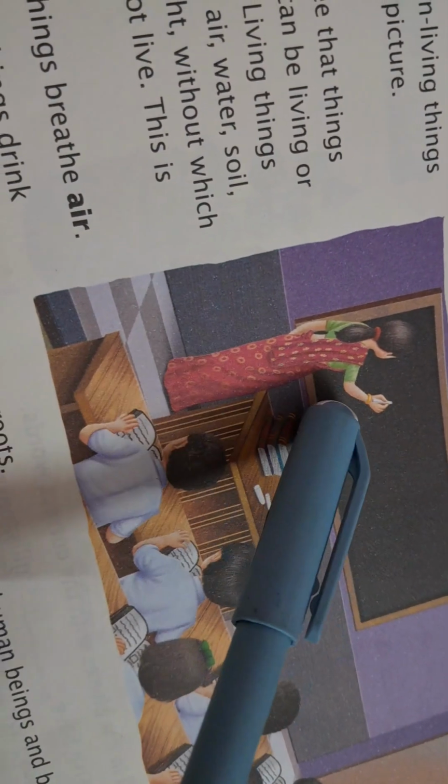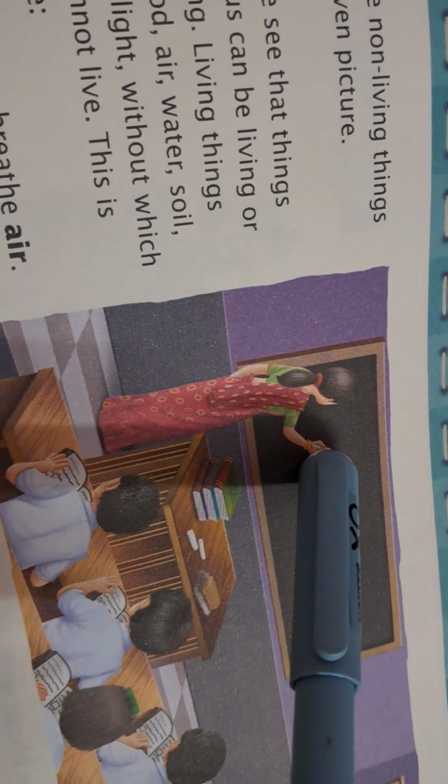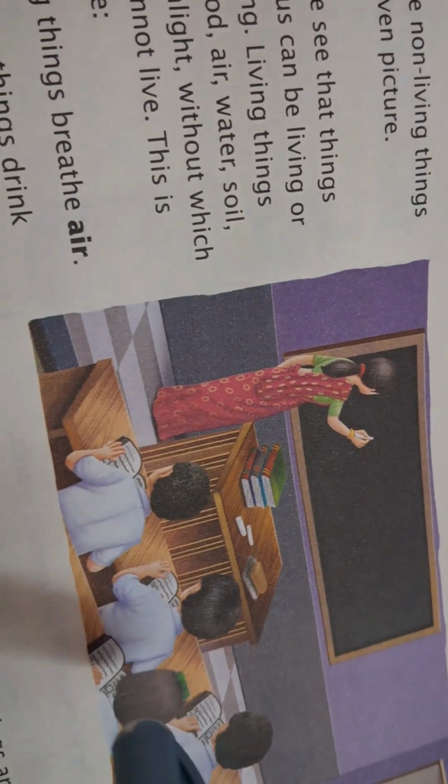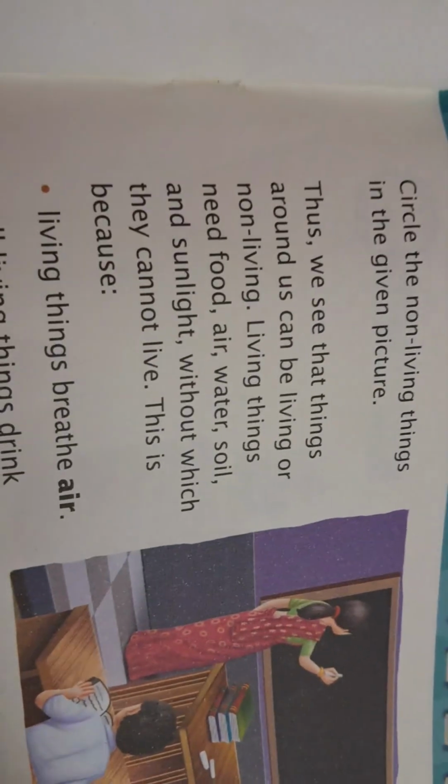Now circle the non-living things in the given picture. Here we have a classroom picture. The teacher is teaching the lesson and the students are listening. We have to identify the non-living things here. Board, chalk, book, dress, bench, chair, books. We call these non-living things.